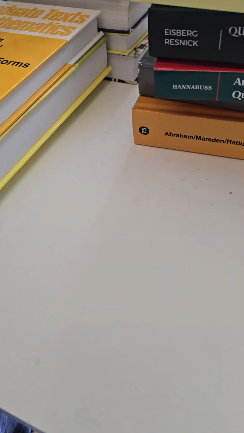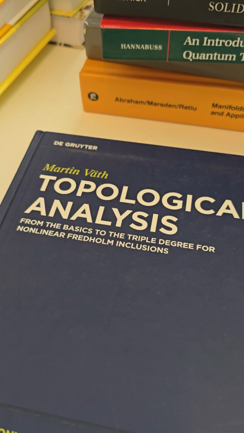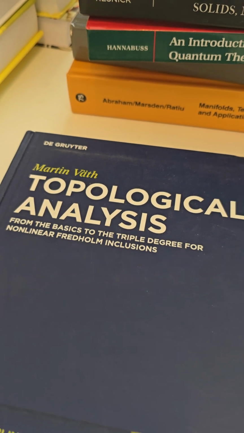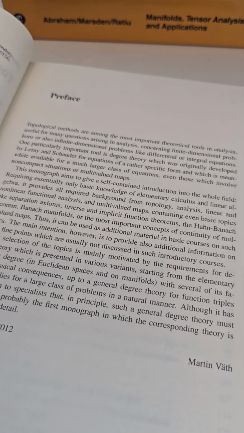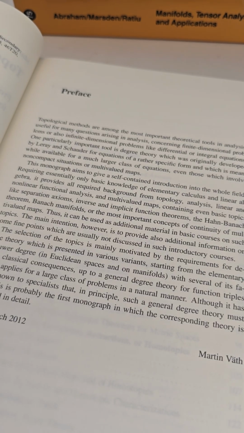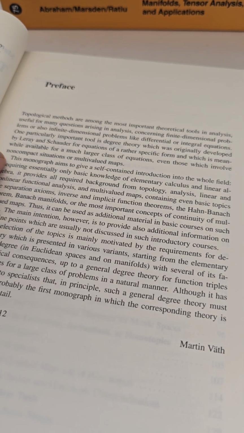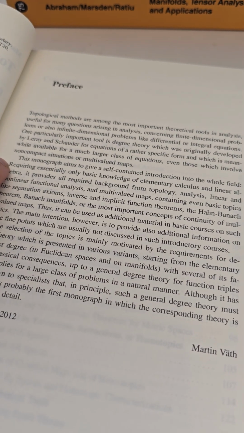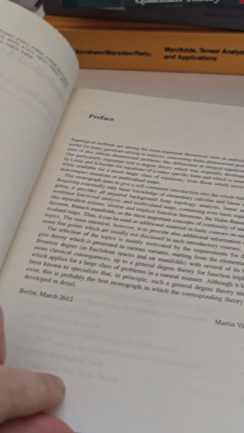So yeah. Next we have here a book, Topological Analysis by Väth, from the basic to the triple degree for nonlinear Fredholm inclusions. Kind of a niche book, I think, not so well known. So it's fun because the preface here states, this monograph aims to give a self-contained introduction to the whole field, requiring only basic knowledge of elementary calculus and linear algebra. So, okay, basic knowledge of calculus.